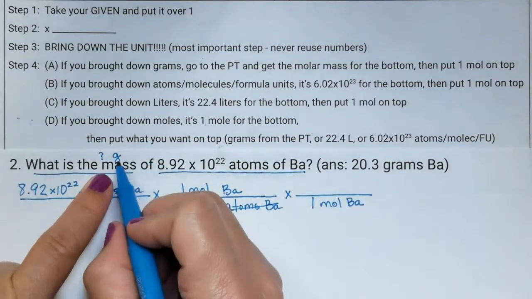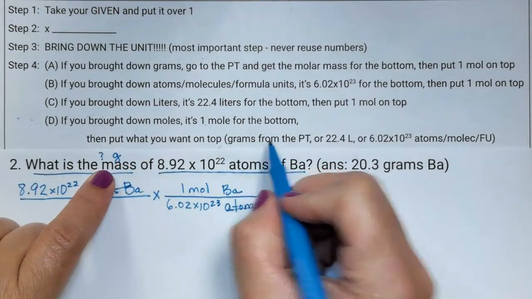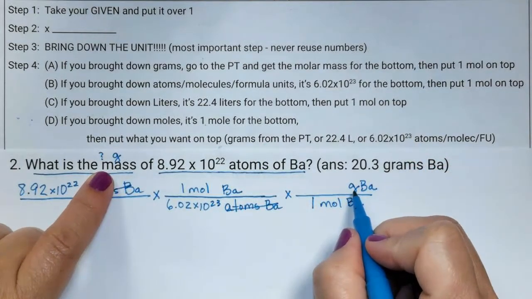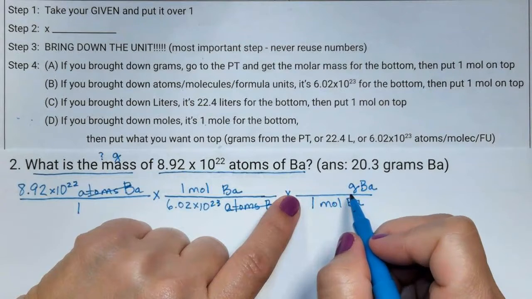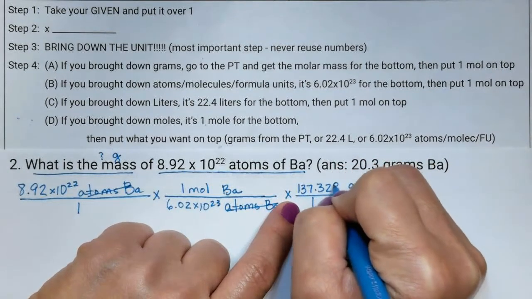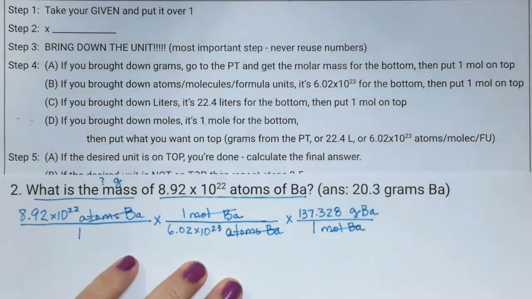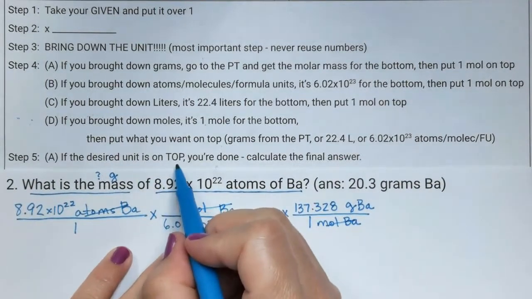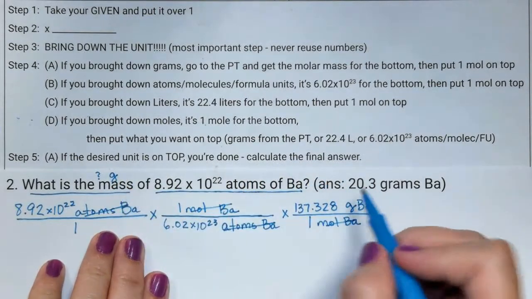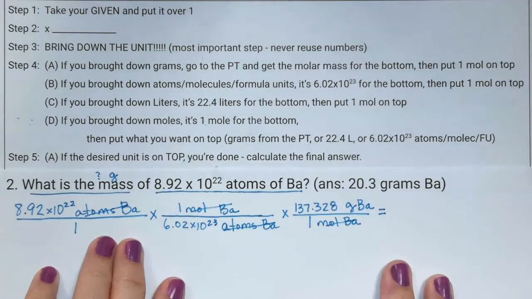It happens that we want grams, which is the molar mass, which is the mass. So we want to put grams of barium on top, and then we have to go to the periodic table to find the mass of barium, which is 137.328. Notice that moles have canceled, and now on to step 5. If the desired unit is on top, you're done. Calculate your answer. What is the mass? I want grams. I have grams here at the top. I am done setting up the problem, and now I can calculate the answer.